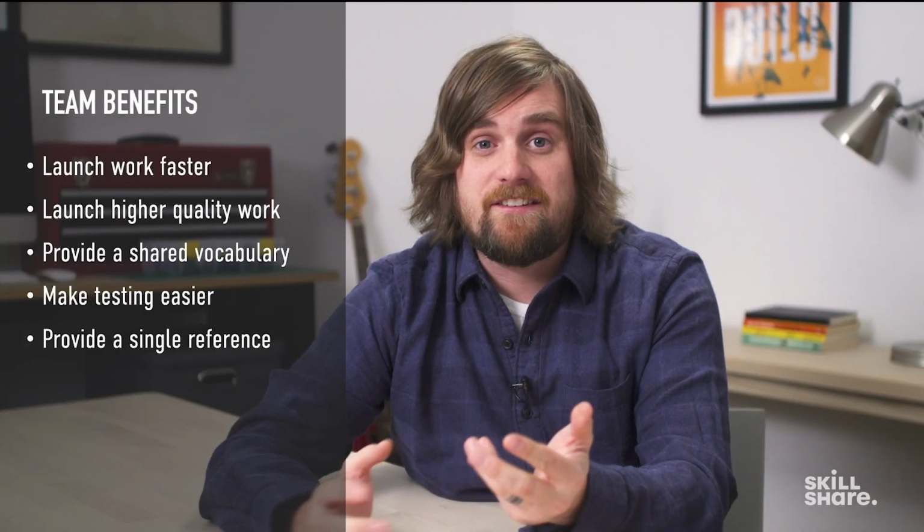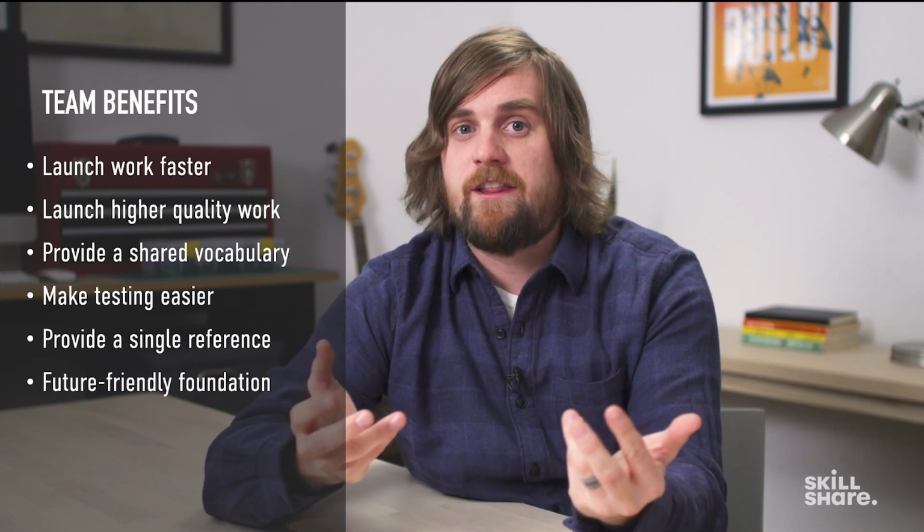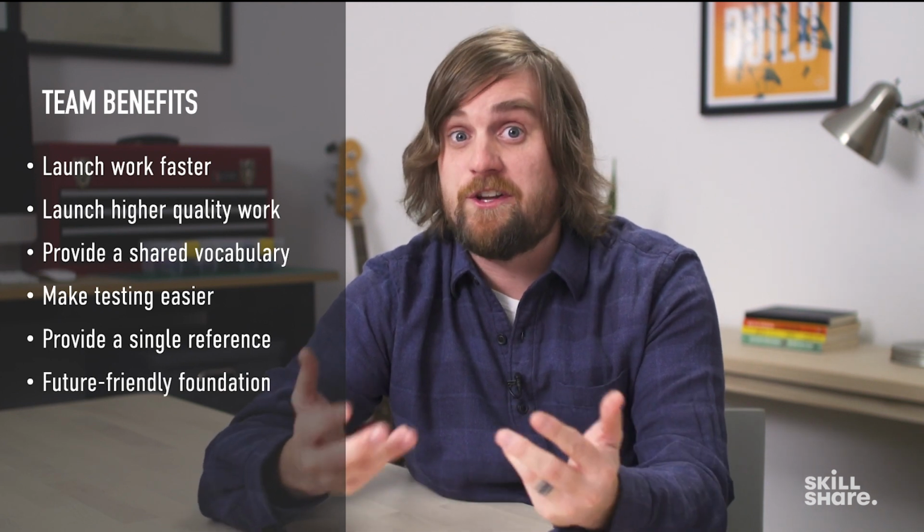And then lastly, a design system provides a future-friendly foundation to build upon for years to come. This is a great thing about design systems, that it's very foundational. You're not going to solve all of your organization's problems in V1 of your design system. But what having a design system allows is for iteration and improvement over time. By establishing conventions and establishing components and building upon them as time goes on, the team and the quality of the work is able to go up and up and up as time goes on.